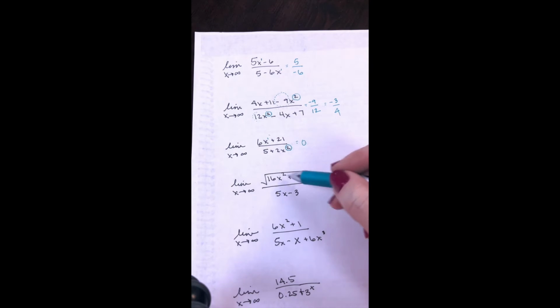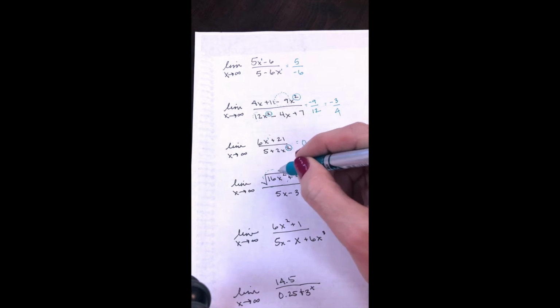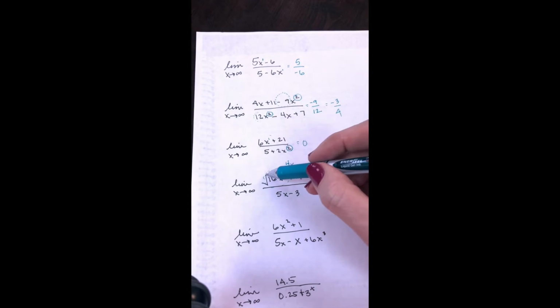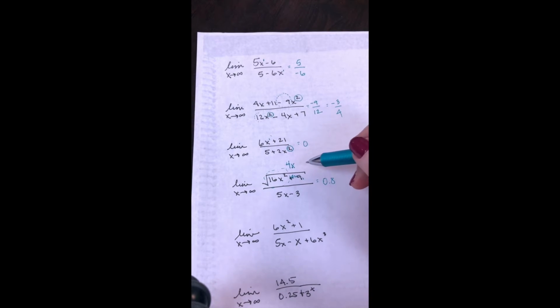There's a lot more calculus that goes into this, but the short version is if I take the square root of that whole first term, that gives me 4x. The square root of 16 is 4. The square root of x squared is x. And I really don't have to worry about this guy because I'm kind of doing some funny math here, but it's okay to get me through for these purposes, especially for this particular class.